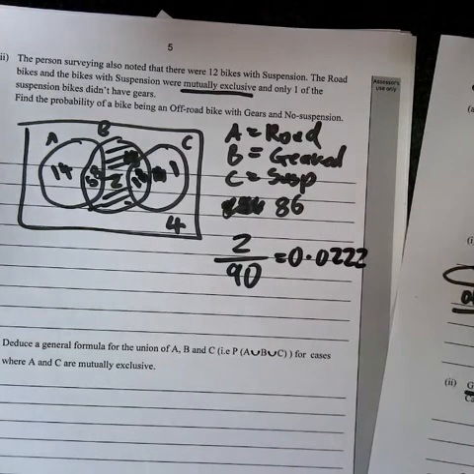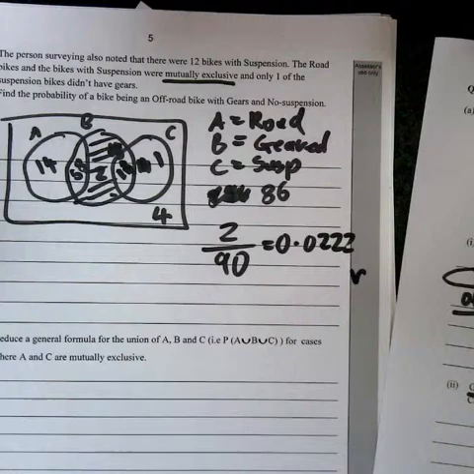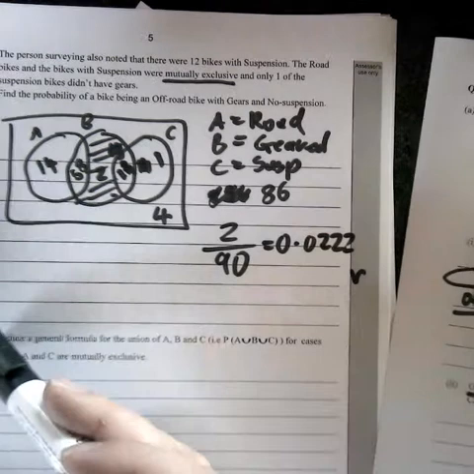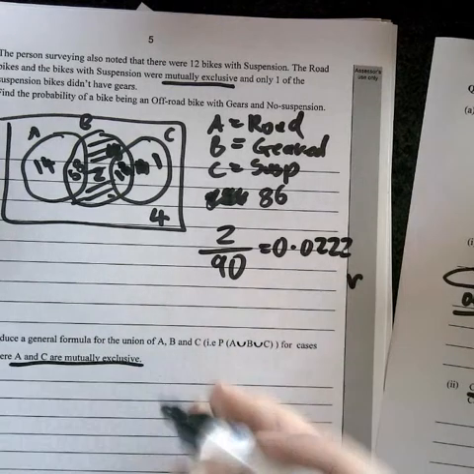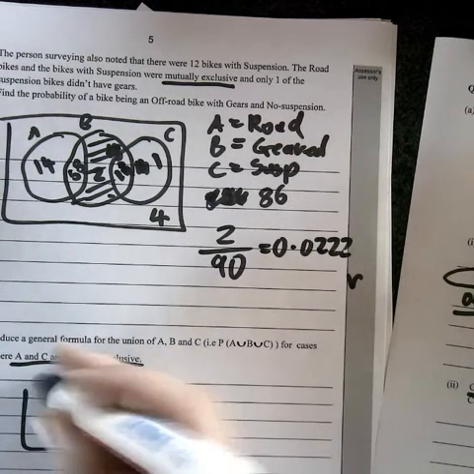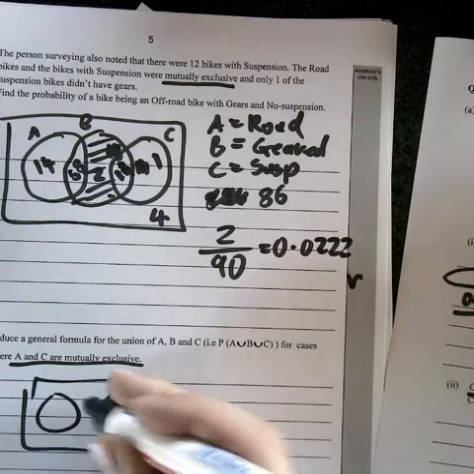Alright, and that was with a merit. Bit of a tough merit, but doable. Okay, question 4 is a lead on from that. It's talking about mutually exclusive A and C again, so it's the same diagram. A and C don't touch, but B can be whatever it wants.